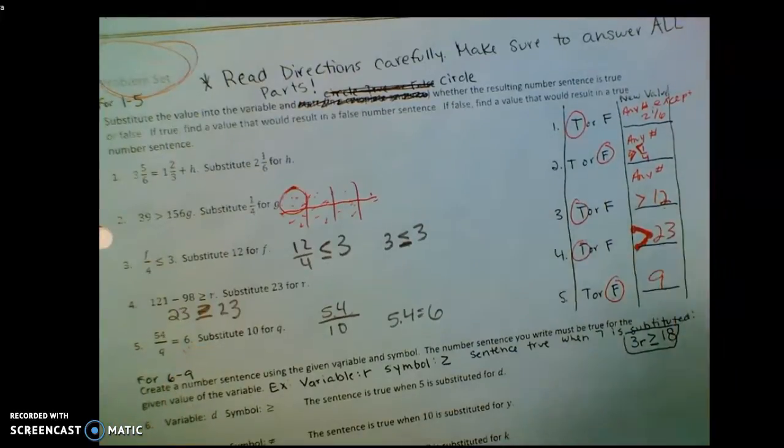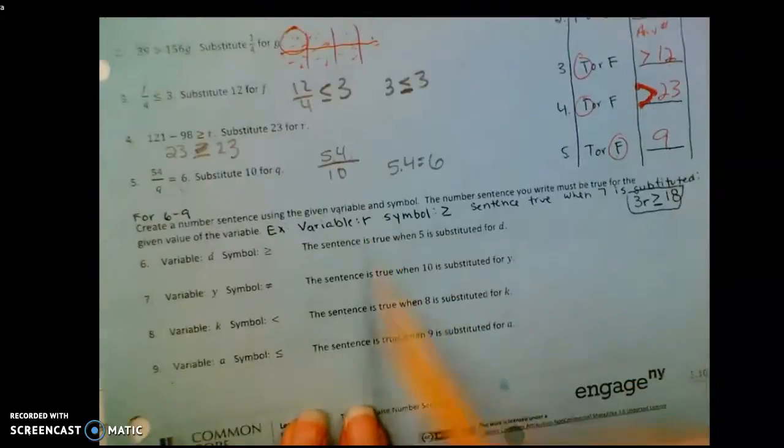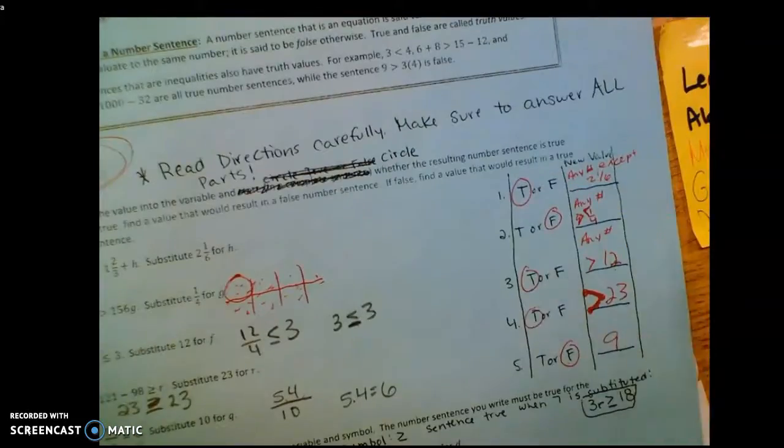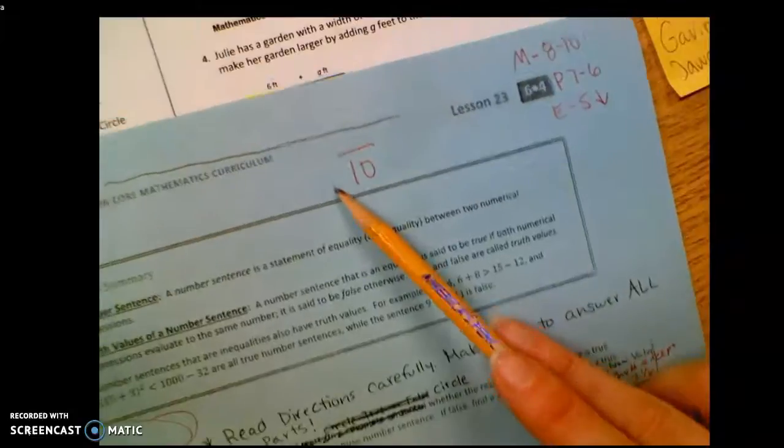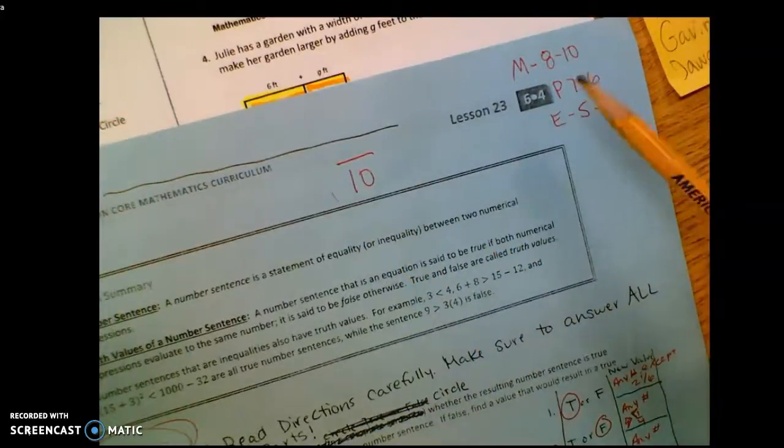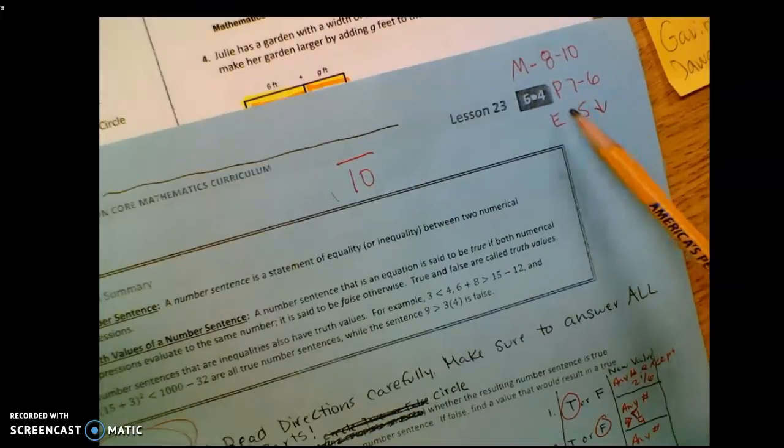So those are the only things we're going to take points on today. I will look over 6 through 9 when I get your papers. So 10 points total. Here's your scale. If you got all 10 of them correct, great job. Make sure you get a punch. 8 through 10 is an M, 7 through 6 is a P, and 5 or less is an E.